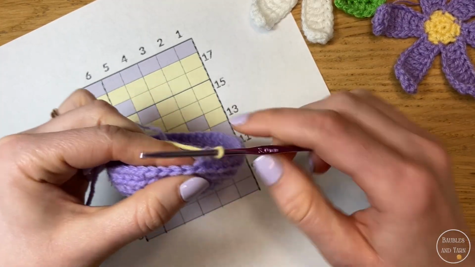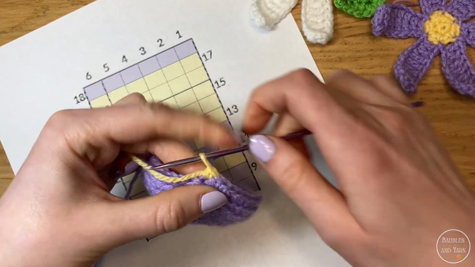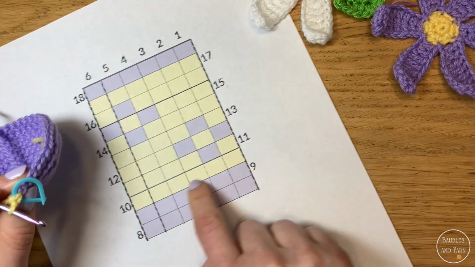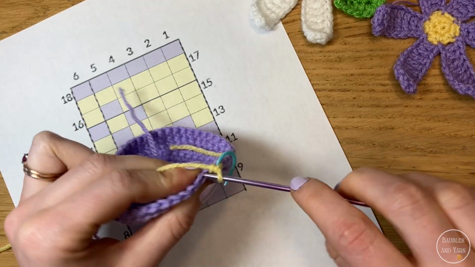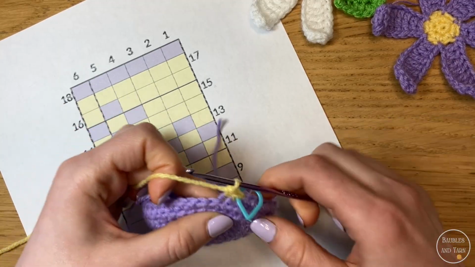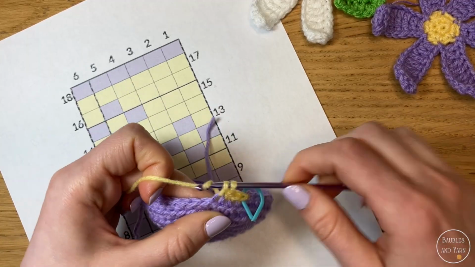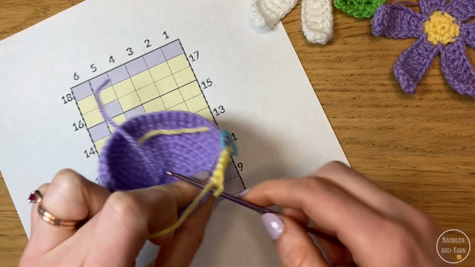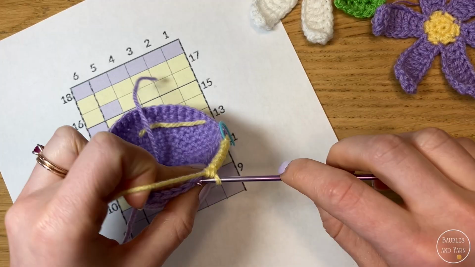If you need more help about color change, I do have a video on my channel, so you can have a look at that. But now I'm starting my round 10, which for me is just a round of yellow again. So I would repeat all around with my yellow, just stitching in each stitch with my yellow. And for the yarn that you're not using currently, so in my case right now is the purple, I don't need it again in this round, so I dropped it in this case.